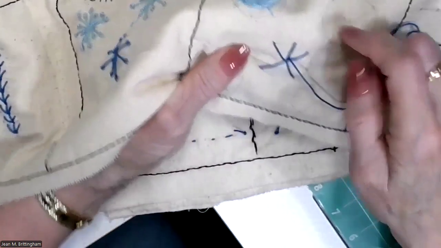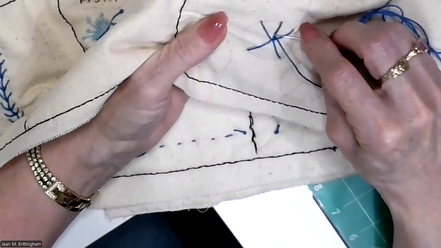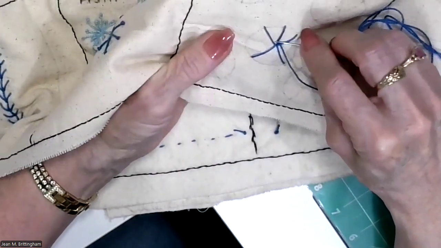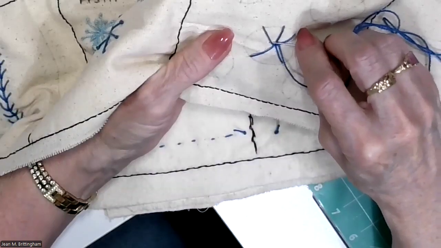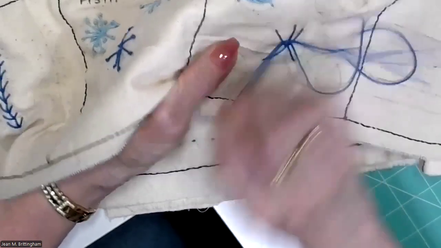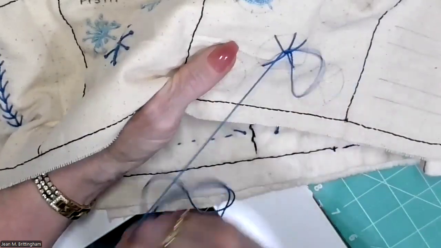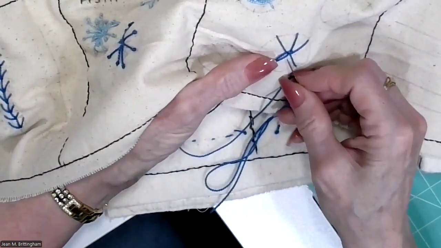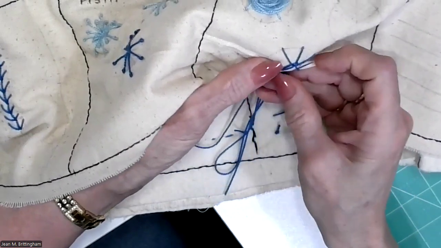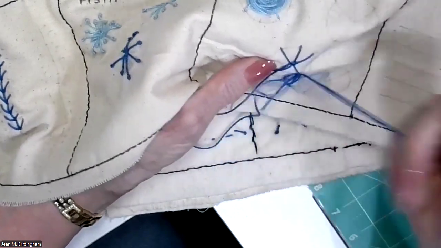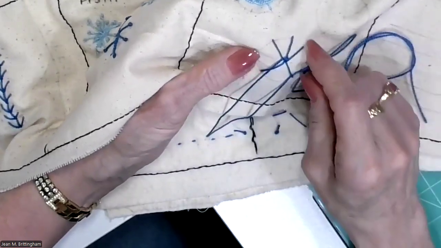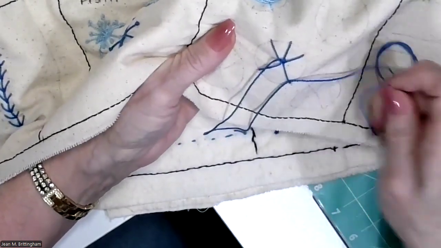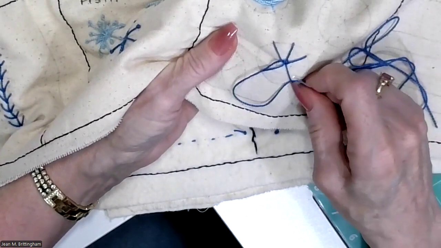And then you are going to start by going over this straight stitch that you have made, and you are going to go under the next one. We're just going to pull that along. Then you are going to go over the next one and under the other one. You're just going over, under, over, under, over, under.